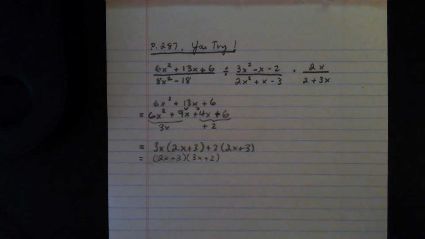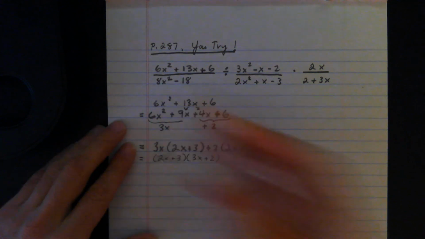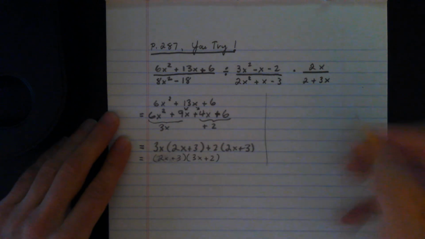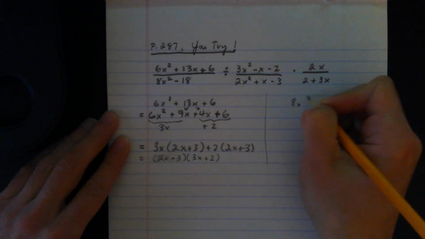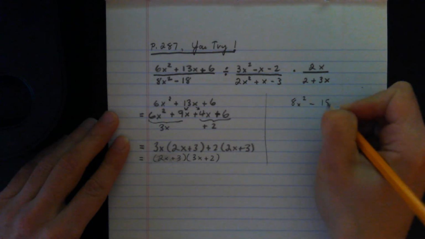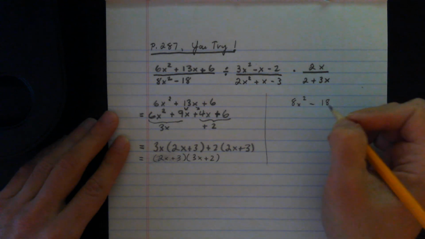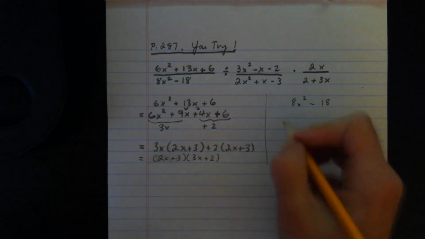Okay, working on the bottom here on this denominator, what do we have? We've got 8x squared minus 18. The factoring checklist says look for your GCF, and here we have a GCF of 2.